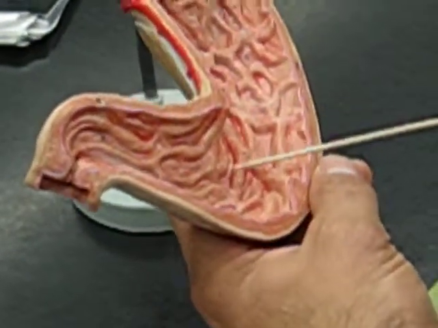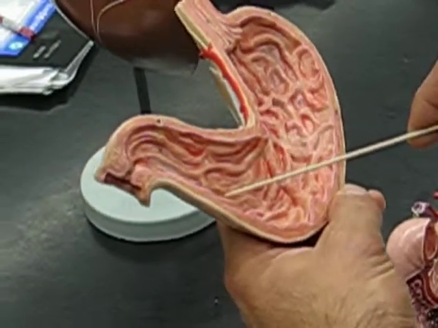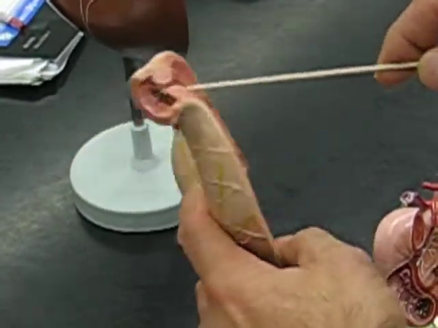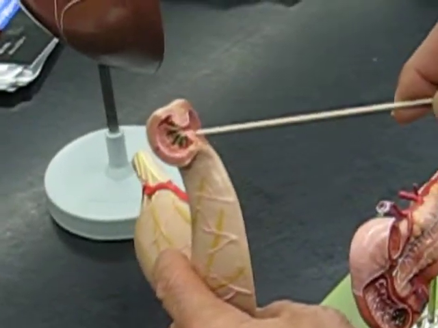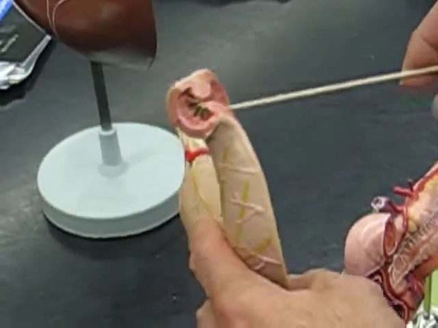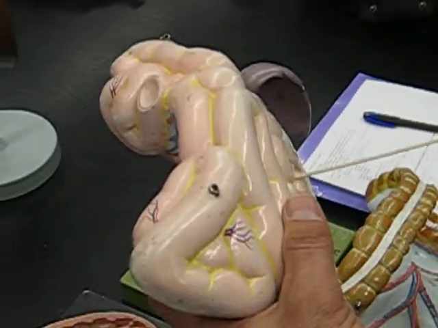That leads to this area back here, which is called the pylorus, and it's made up of the pyloric antrum, pyloric canal, and it terminates at the pyloric sphincter. This pyloric sphincter allows access from the stomach to the small intestine, which is the duodenum. So here's the duodenum of the small intestine, and it's connected to the jejunum and the ileum.